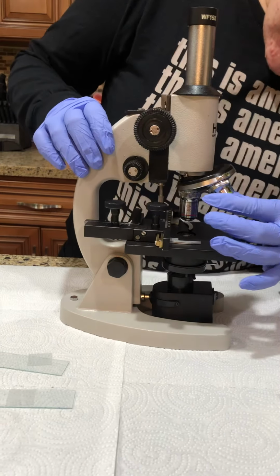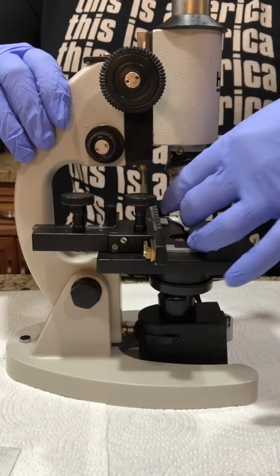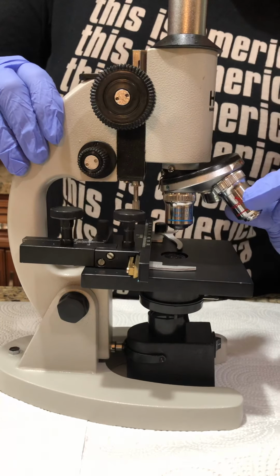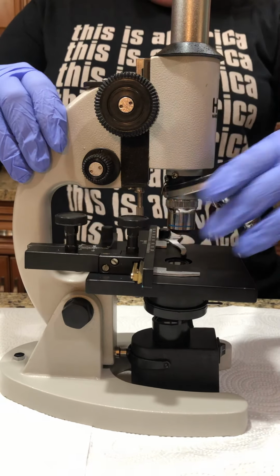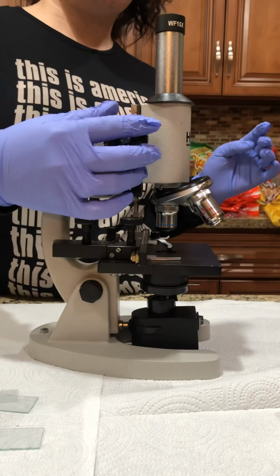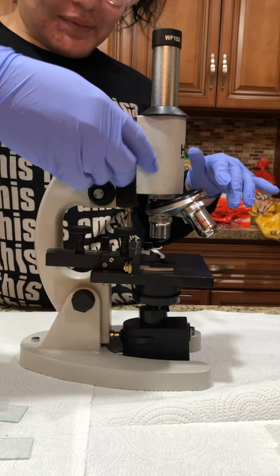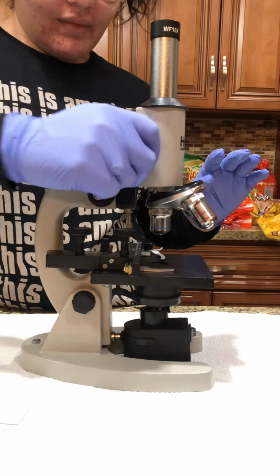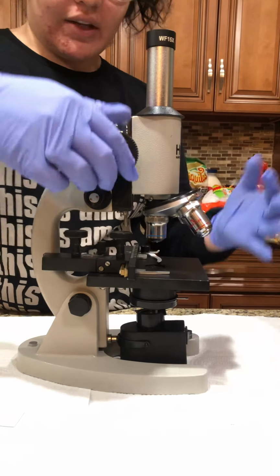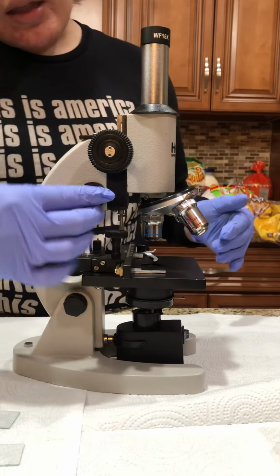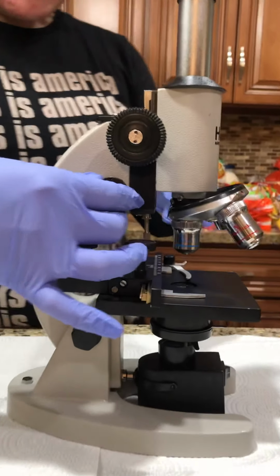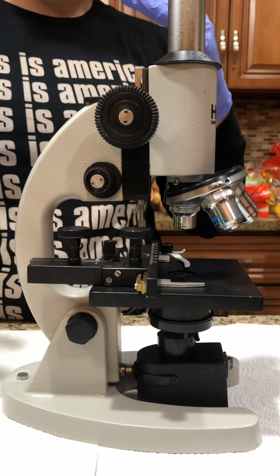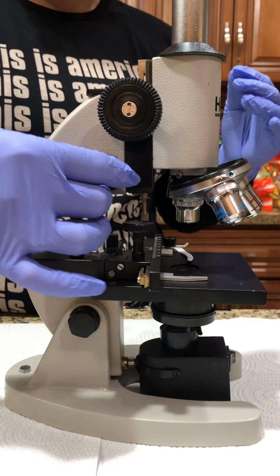The first one is 4x, then you go to this one, which is 10x, and then this one is 40x, okay? And then right here is the coarse focus knob, and you can move this up and down to focus the lens. And then this is the fine focus knob. Depending on which lens you are using, it focuses that lens on the object to give clarity. You can see blurriness, but that's why you focus it with this, okay?